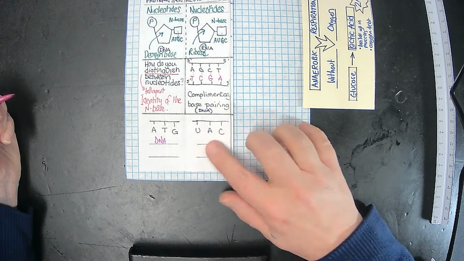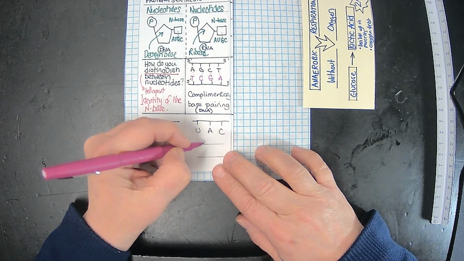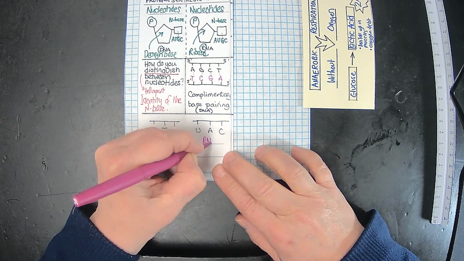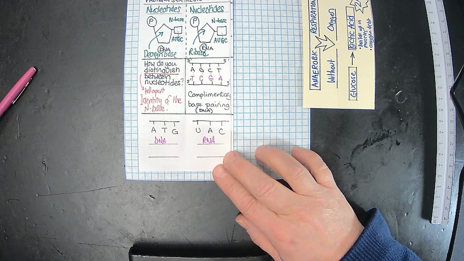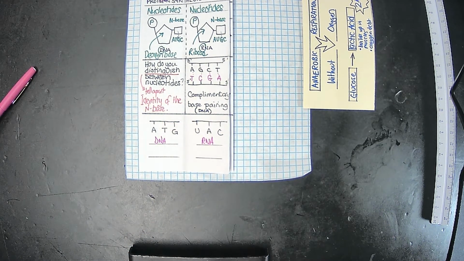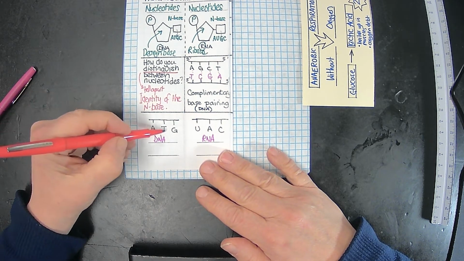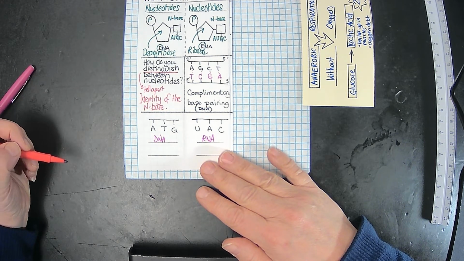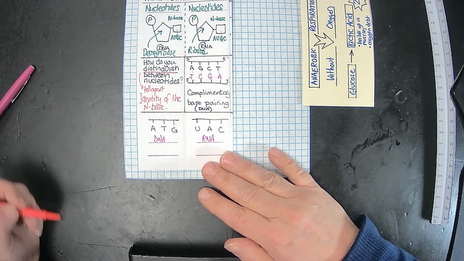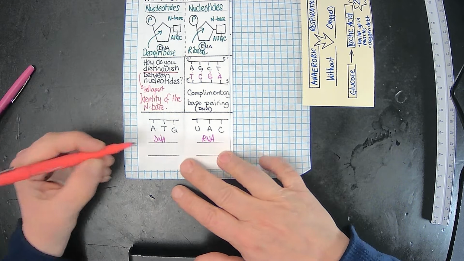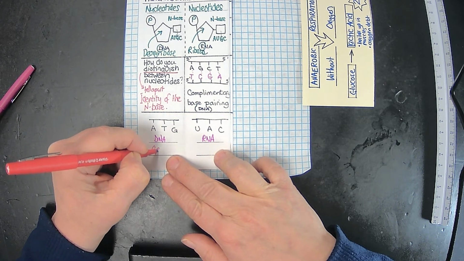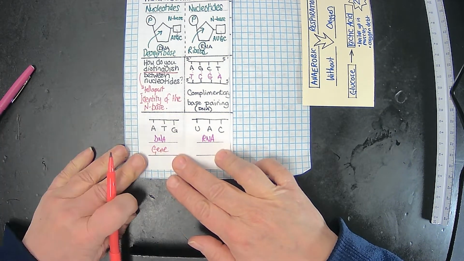No problem. I see a U in this one. I know immediately it is RNA, because you only have T's in DNA and you only have U's in RNA. So the next thing is, what do you call 3 nucleotides or 3 nitrogen bases in DNA? That is a gene. All right.